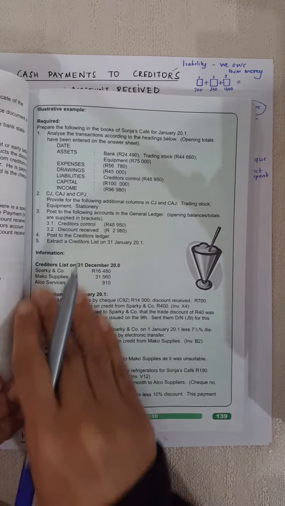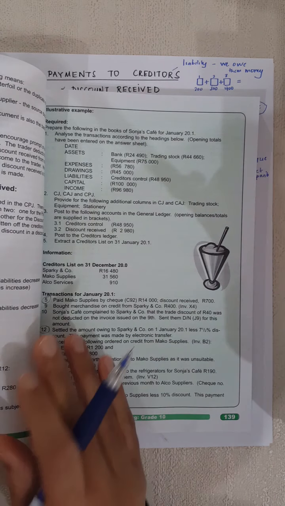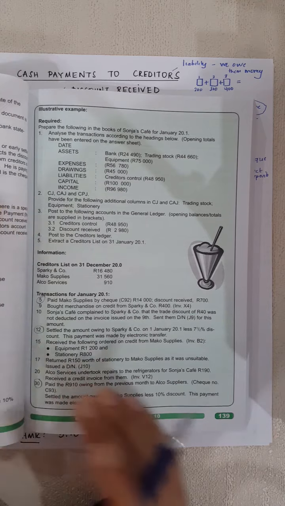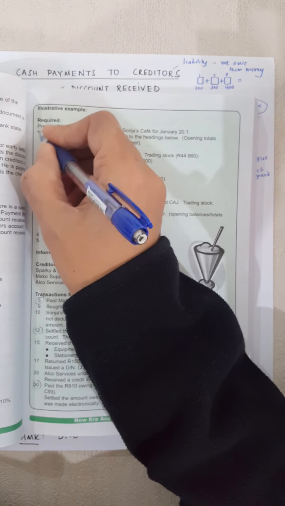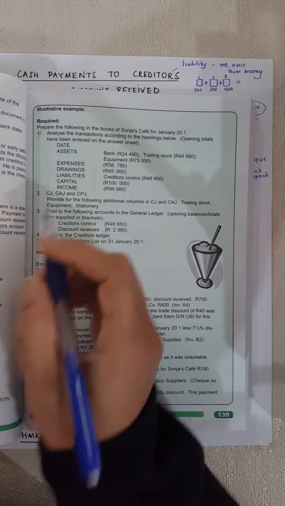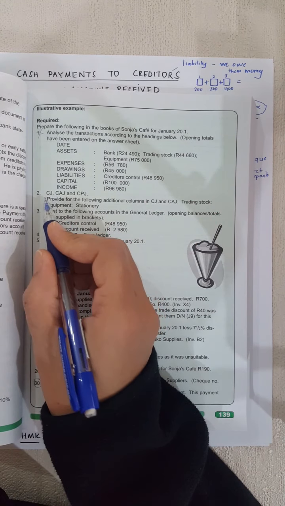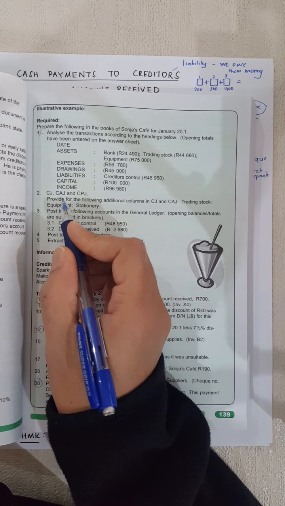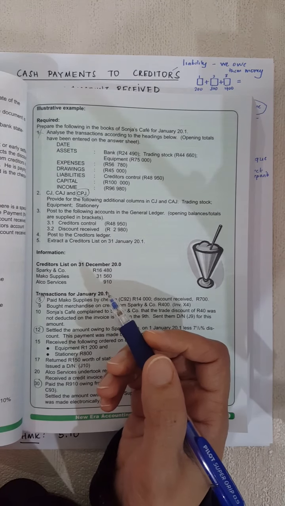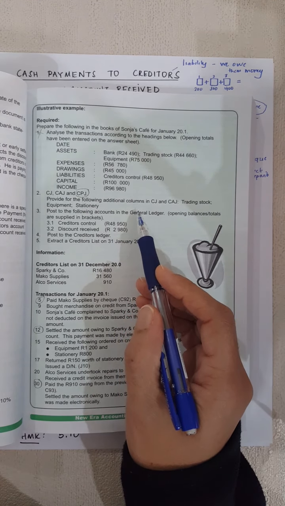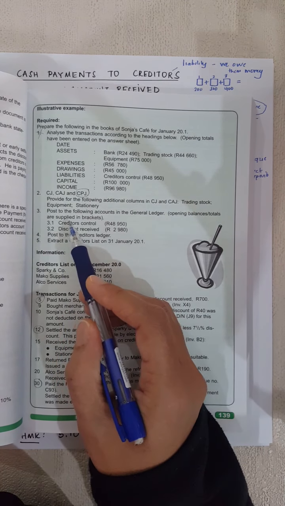Okay, so we are on page 139 of your textbook, and if we read through this question here, it's the same example that we are following, but now they've added in payments to the creditor, right? So just ignore this number 1 for now. We're going to do the accounting equation separately, right? We have to prepare the following in the books of Sonia, right? So the creditors journal, the creditors allowance journal, and now this is where we see that we have to prepare a CPJ because we've paid the creditor, right? Provide the following additional columns in the creditors journal and creditors allowance journal. So they're telling you what columns to put in.